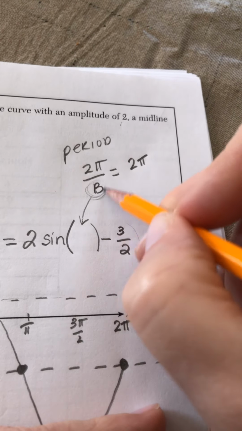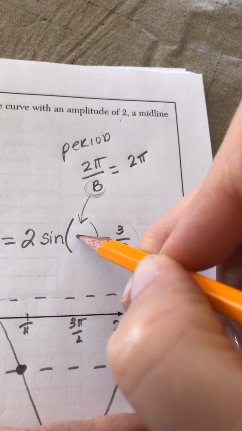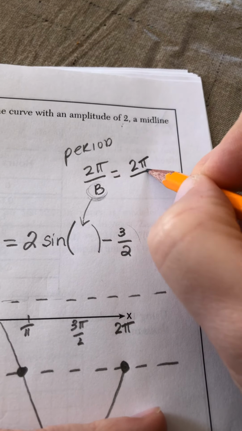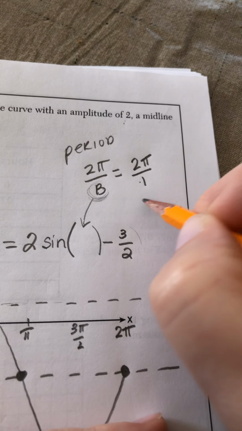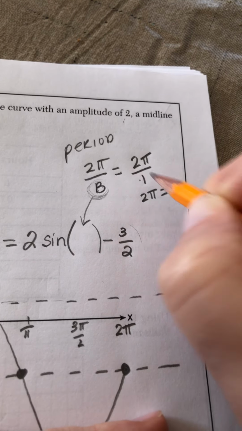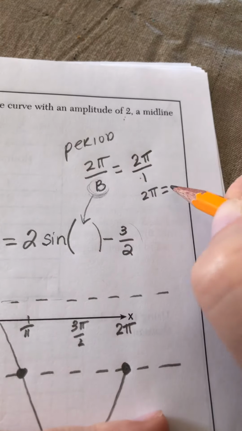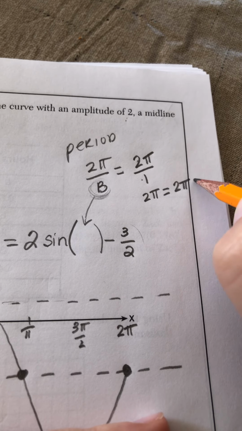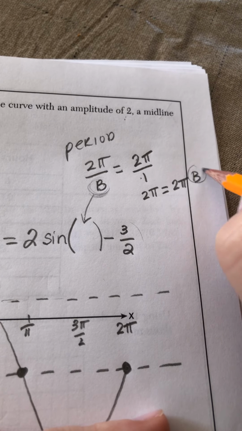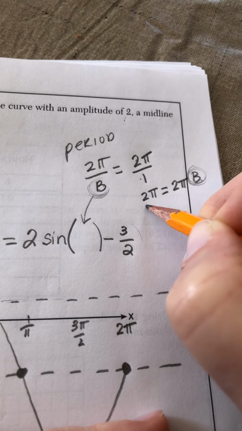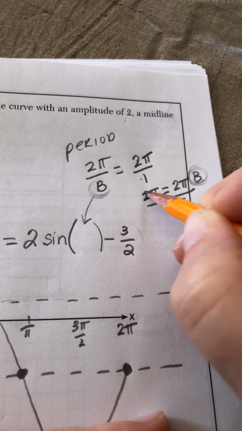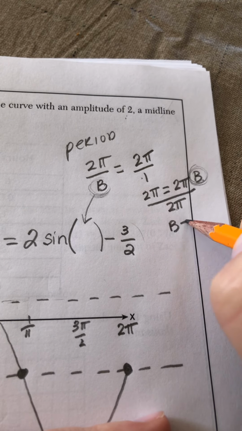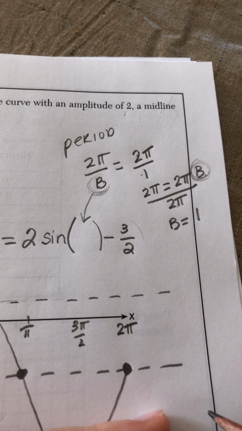So I got to figure out what number is going to go in this equation here. So we're going to just teach you cross multiply. 2 pi times 1 is 2 pi. 2 pi times b is 2 pi b. I need to know what this is. So if I divide both sides by 2 pi, 2 pi divided by 2 pi, anything divided by itself is 1.